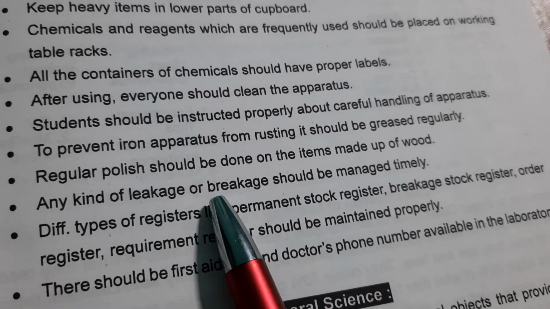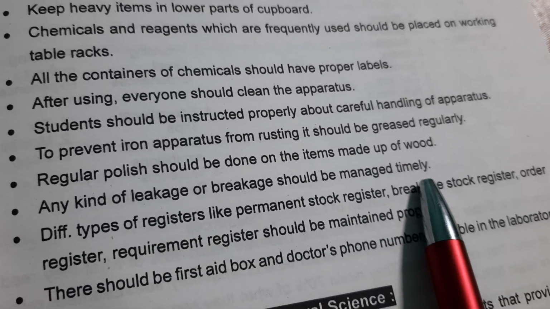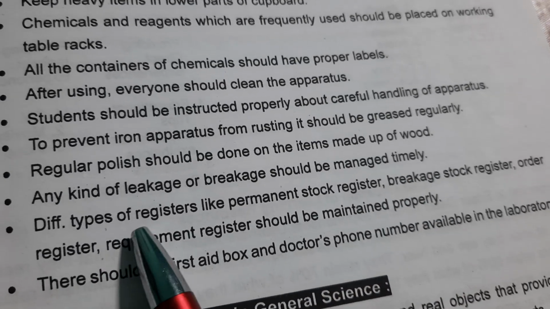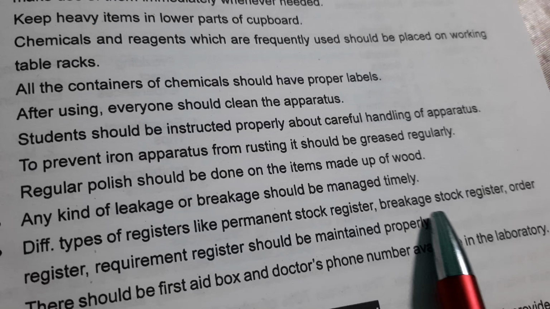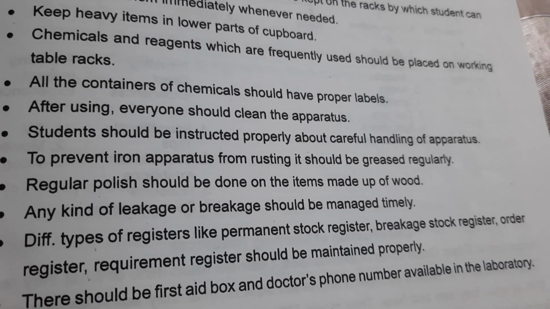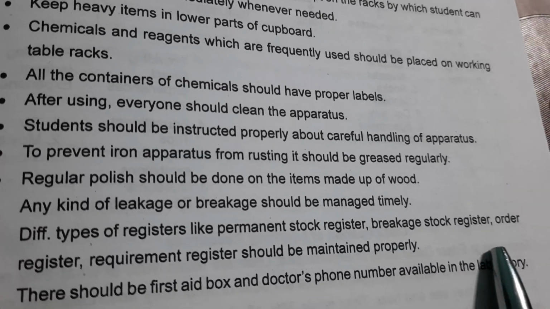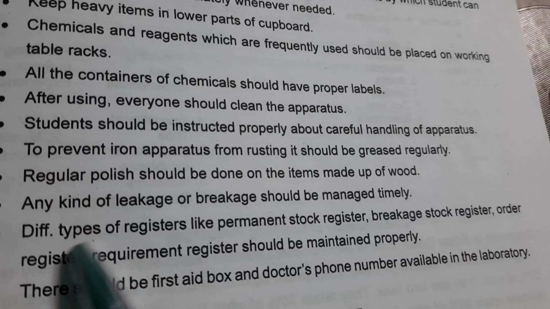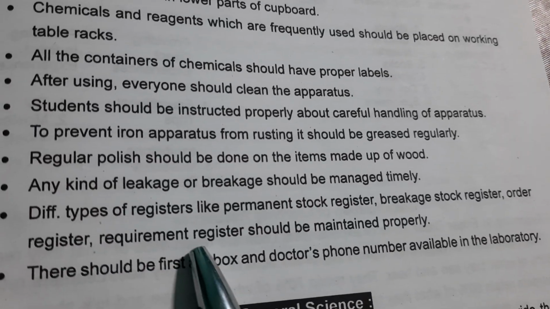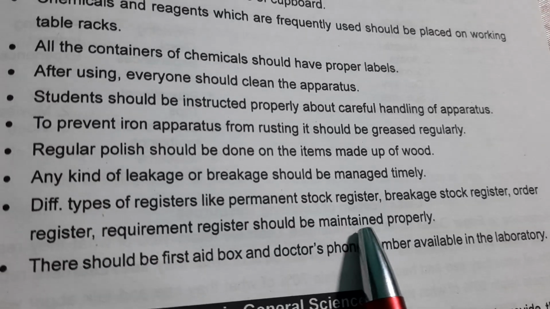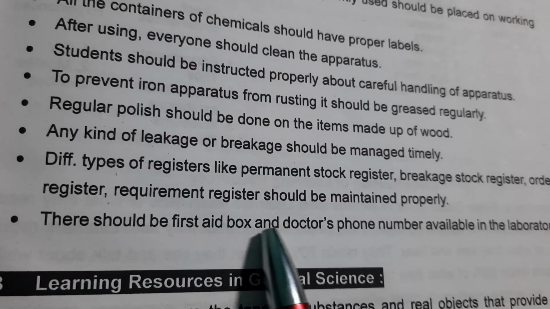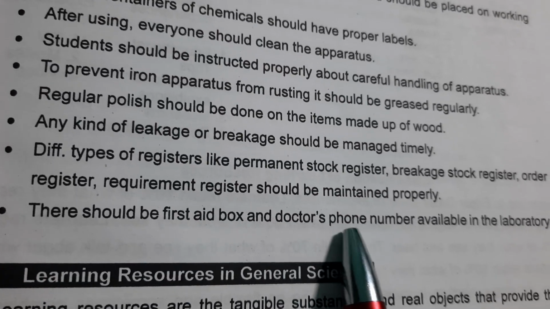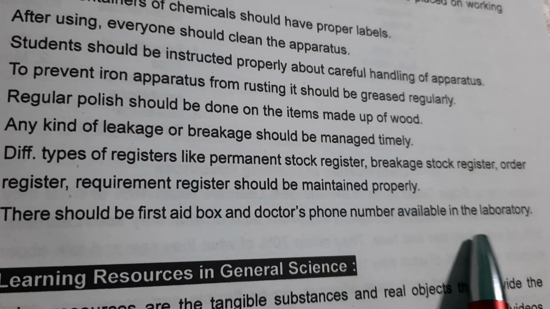Any kind of leakage or breakage should be managed timely. Different types of registers like permanent stock register, breakage stock register, order register, and requirement register should be maintained properly. Next, there should be a first aid box and a doctor's phone number available in the laboratory.